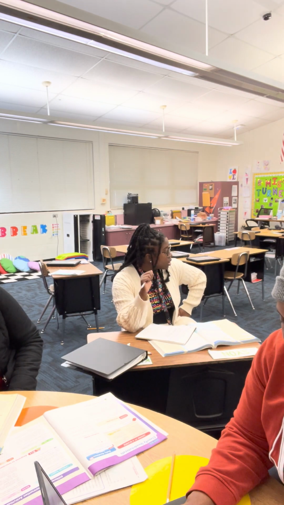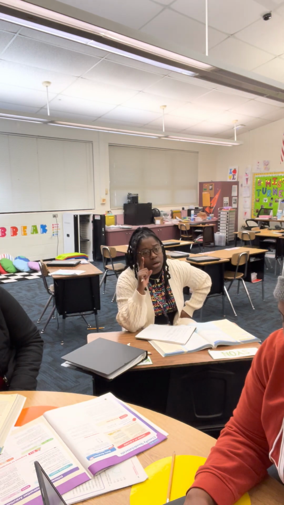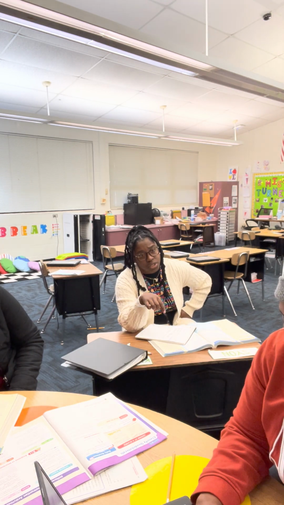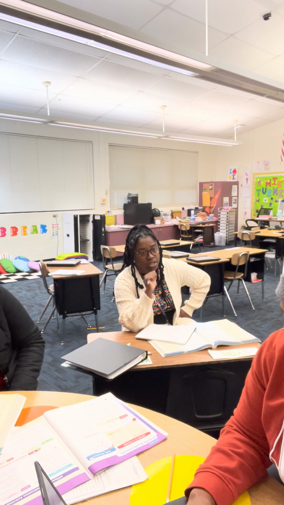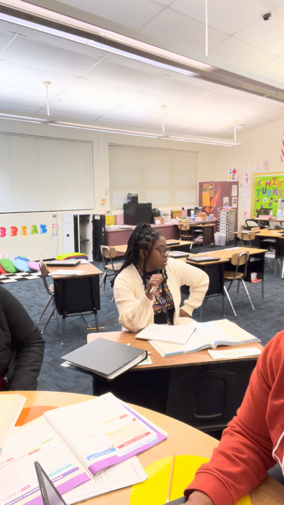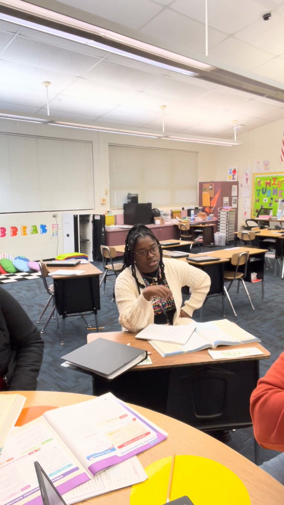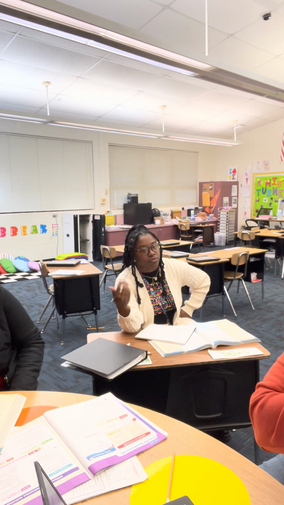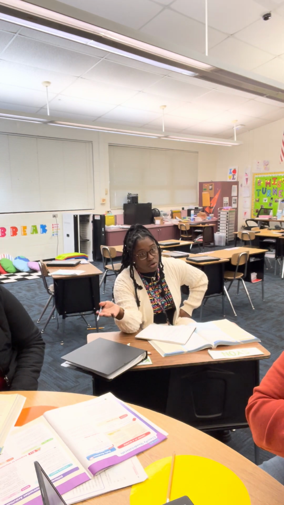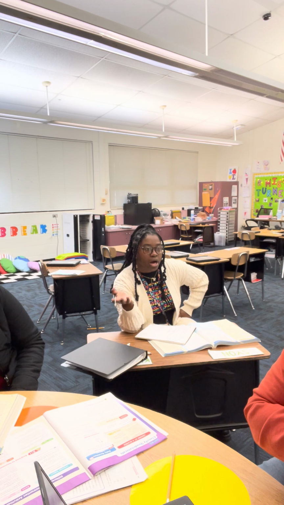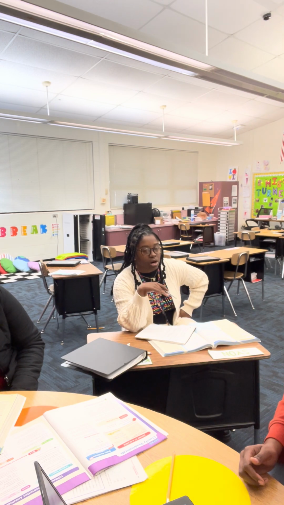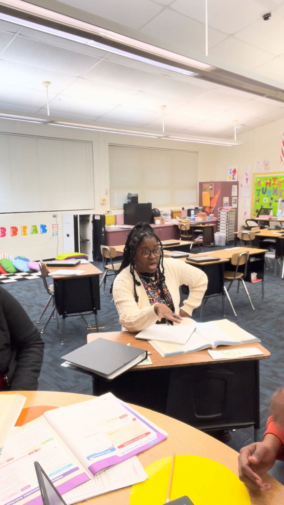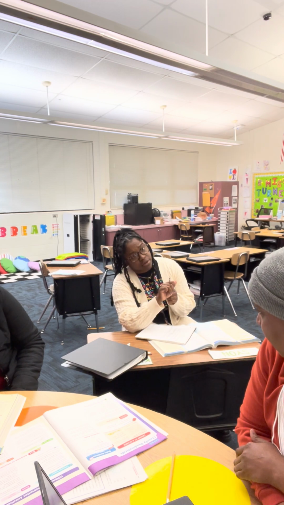For me, something that I've been using a lot more is their interactive notebooks and putting things in there for them to have access to. I let them know, if you ever forget where you need to go, check my journal. So I've been working on getting better with that and having that updated for them.